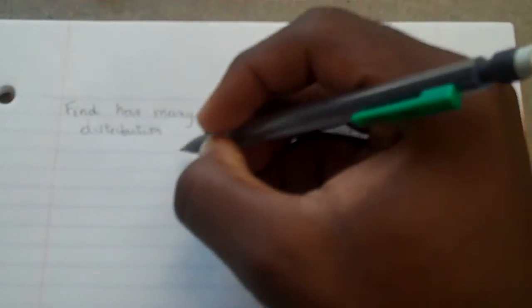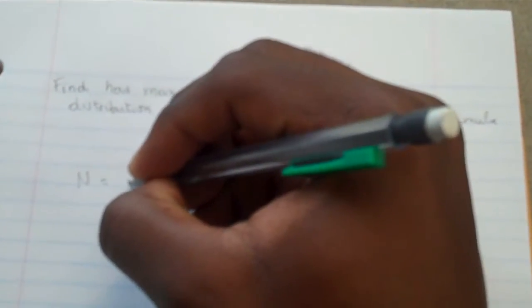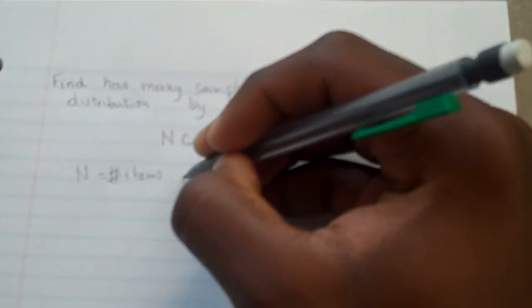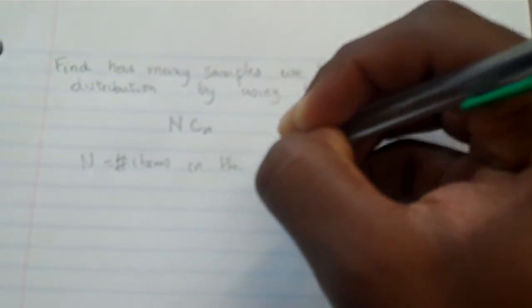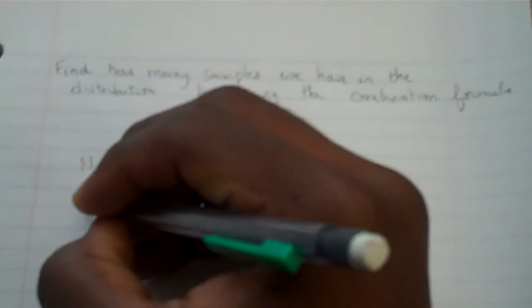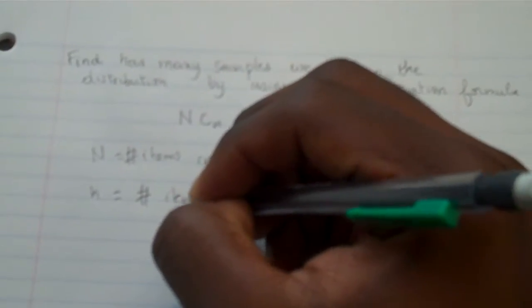And the combination formula is big N combination little n. The big N is the number of items in the population, and the little n is the number of items in the sample.